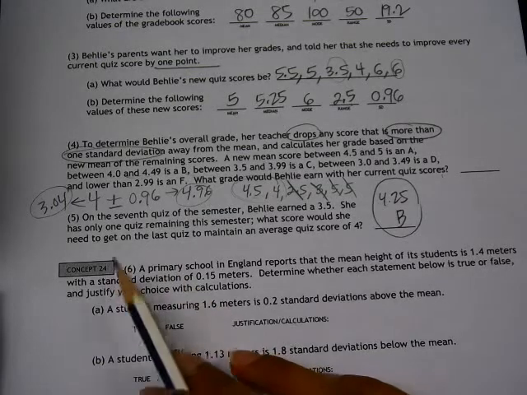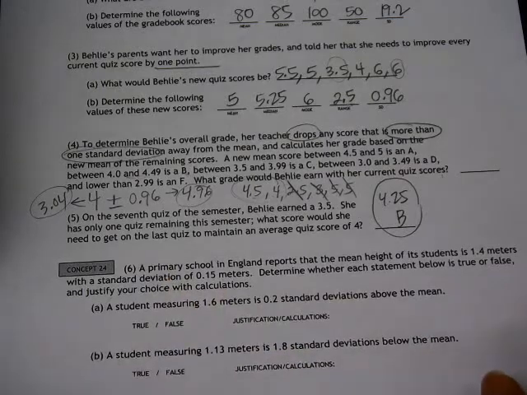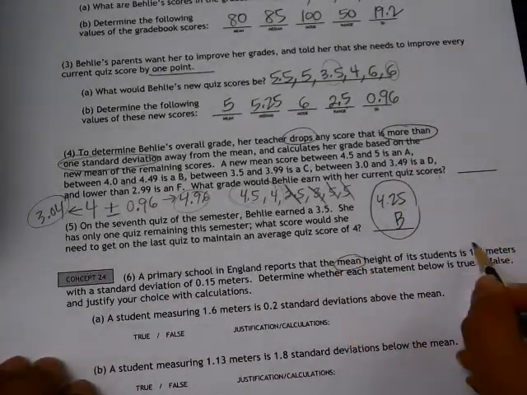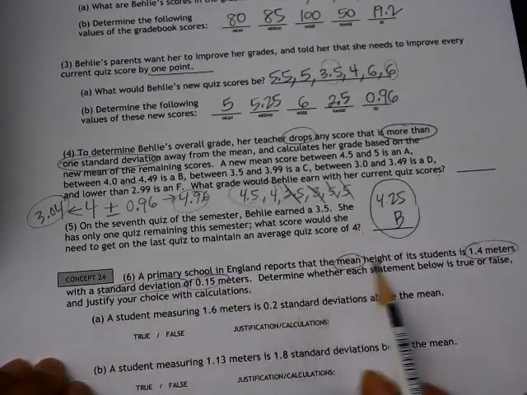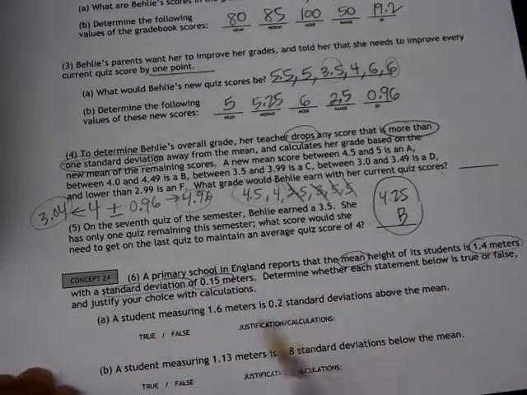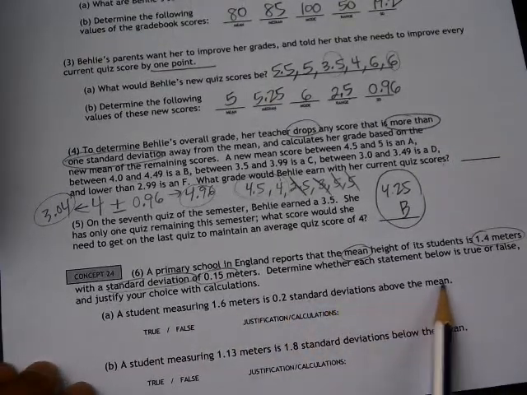Alright, we're going to look at the problems related to concept 24. We have number 6: a primary school in England reports the mean height of its students is 1.4 meters. Standard deviation is 0.15. Determine whether each statement is true or false. A student measuring 1.6 meters is 0.2 standard deviations above the mean.